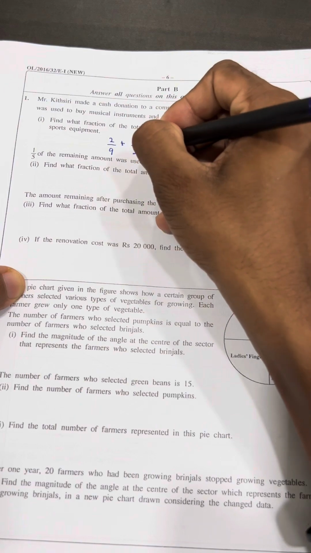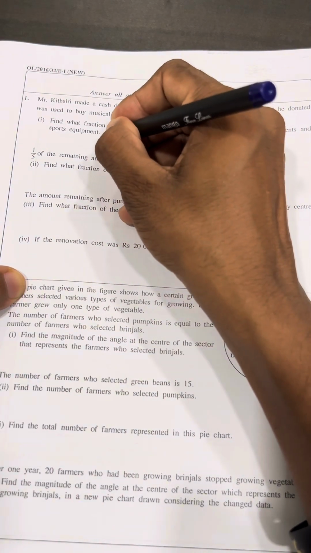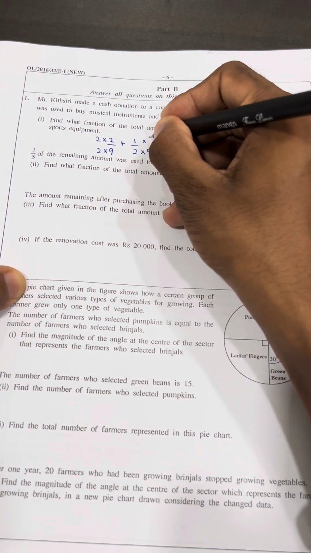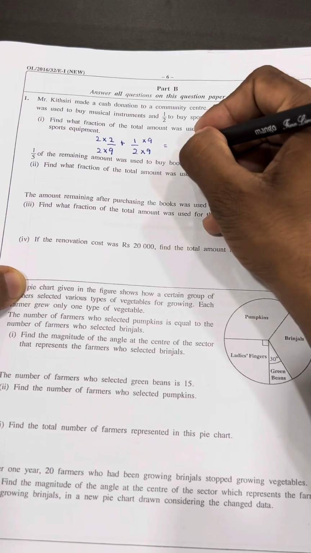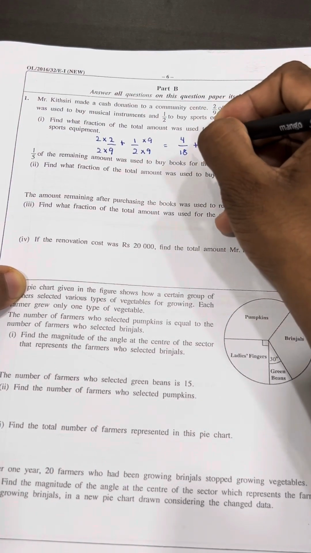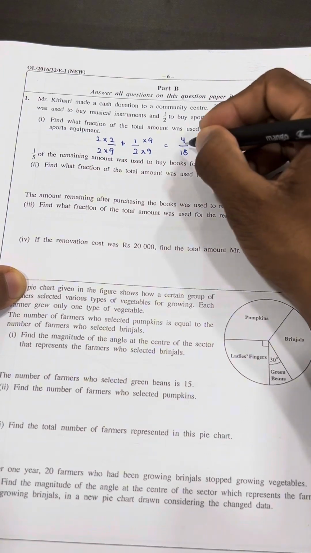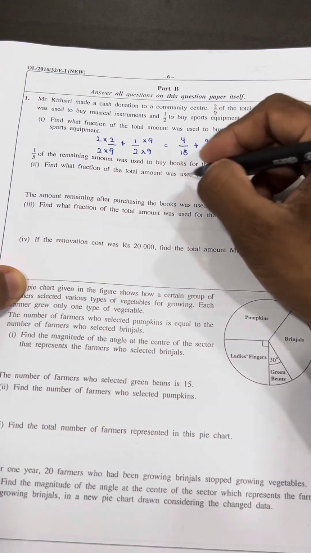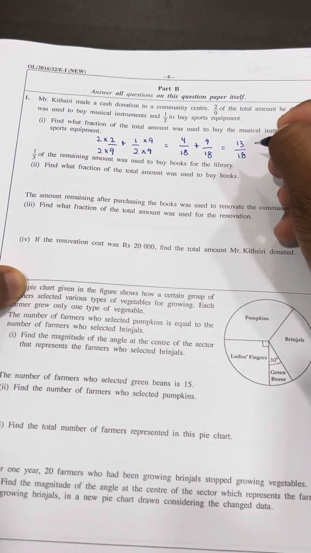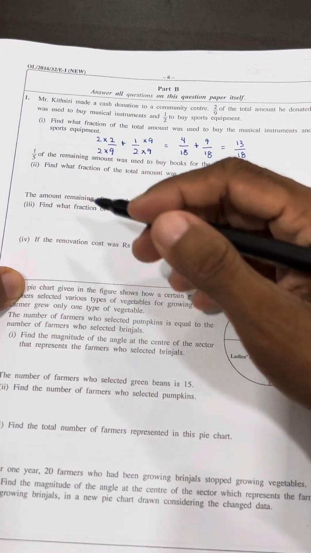So then we have to bring both of them to the same denominator. So I'll be multiplying this fraction, both the numerator and the denominator, by 2, and this fraction, both the numerator and the denominator, by 9. So then I'll be getting here 4/18, and here 9/18. So when I add those two up, as the denominators are the same, the answer will be 13/18.